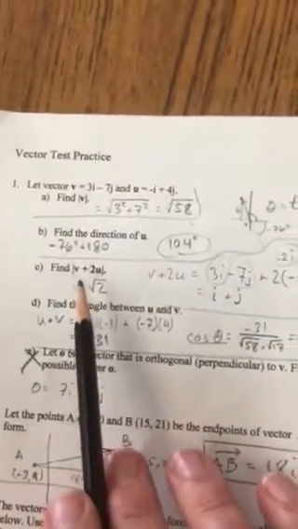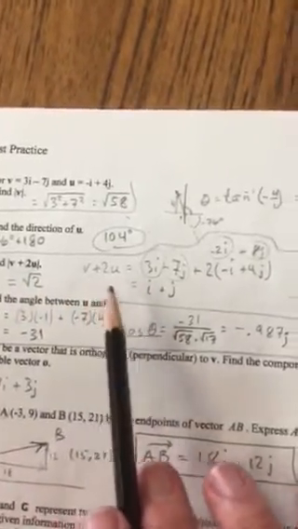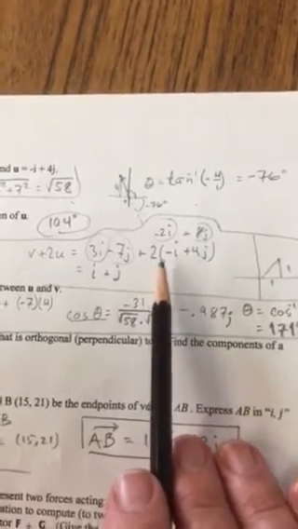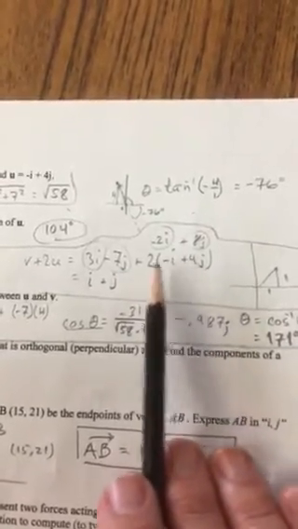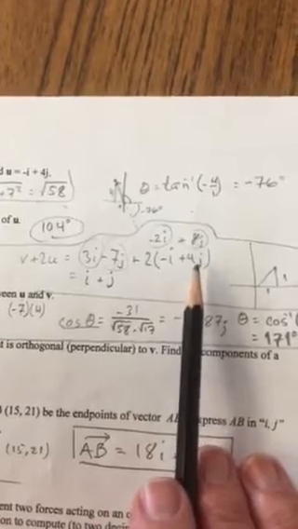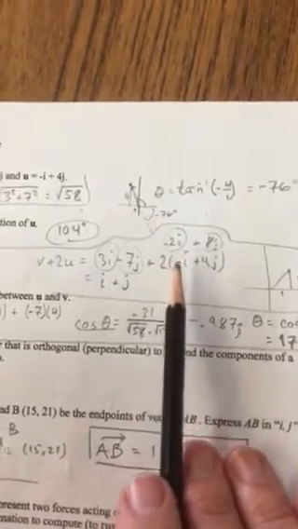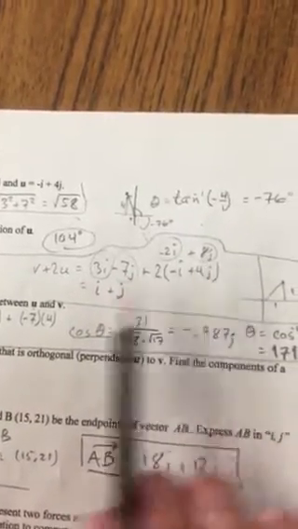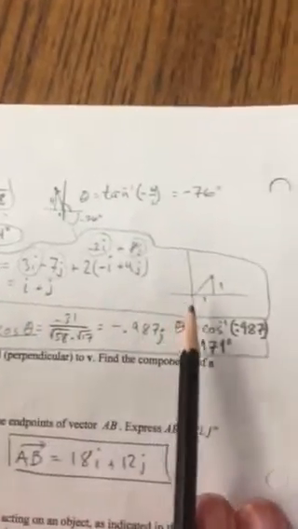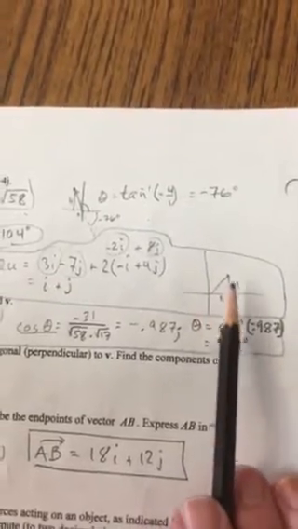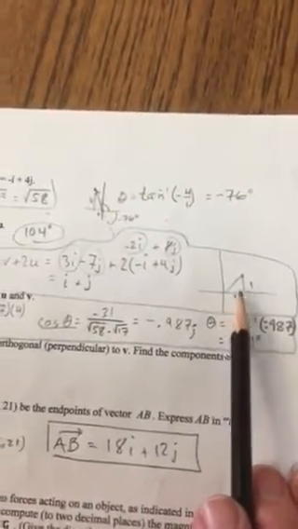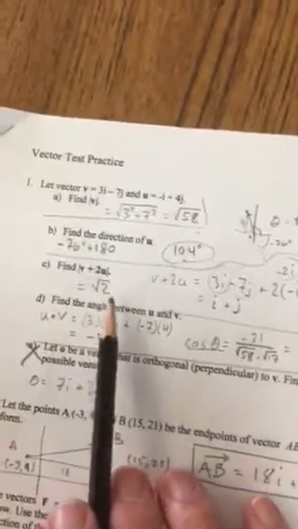Find the magnitude of V plus 2 times U. Well, V plus 2 times U would be just those components worked out. 2 times U, here's vector U, that would be -2i plus 8j. And so when I add -2i and positive 3i, I get 1i, and -7j plus 8j is 1j. So it's just i plus j. That looks like this if you were to plot it out, 1 unit over and 1 unit up. The magnitude there is the square root of 2. That's a 45-45 right triangle with legs 1 unit long each. So square root of 2 is the magnitude.